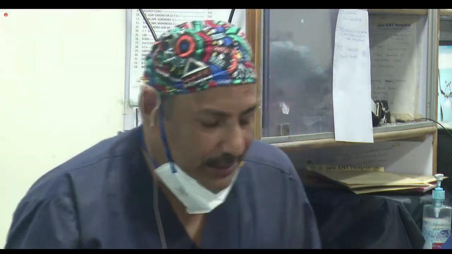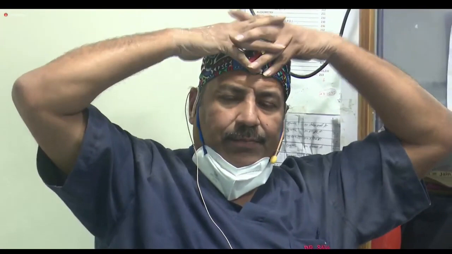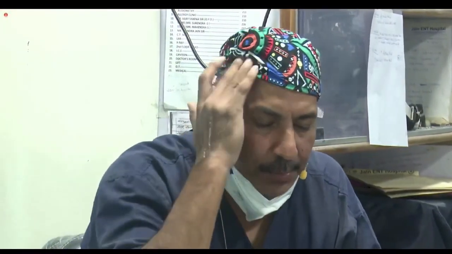See, the idea is you don't miss any important structure. The finer the section, the picture will be less clear. Secondly, with 0.625, you don't miss any structure. The most important structure is the anterior ethmoidal artery, which is roughly 0.8 to 0.9 millimeter in thickness.